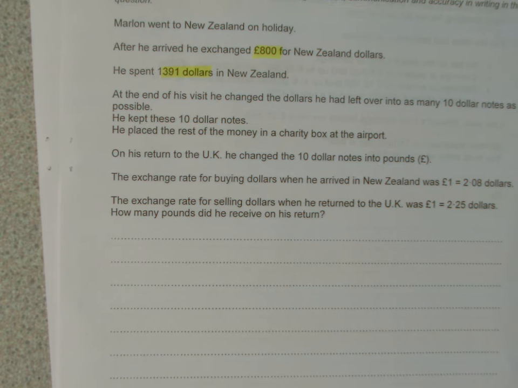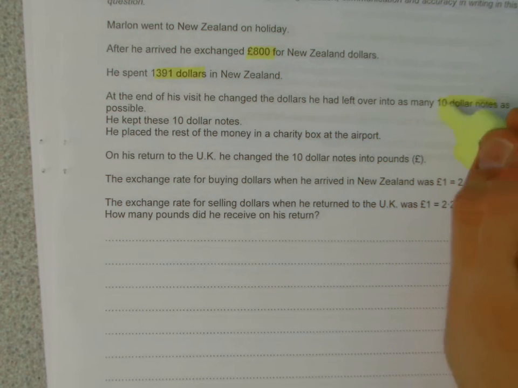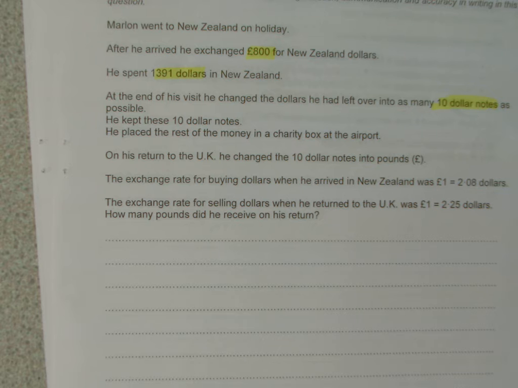At the end of his visit, he changed the dollars he had left over into as many $10 notes as possible. Okay, he kept these $10 notes, and he placed the rest of the money in a charity box at the airport. On his return to the UK, he changed the $10 notes into pounds. And then you've got the exchange rates here, and how many pounds did he receive on his return. So we've got a nice little story, okay?